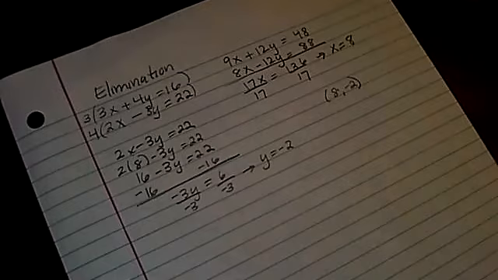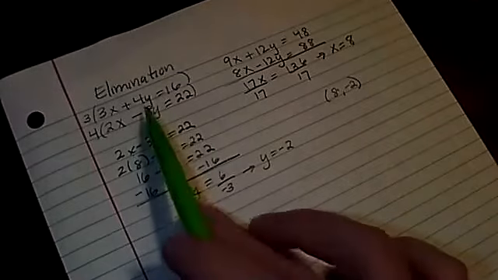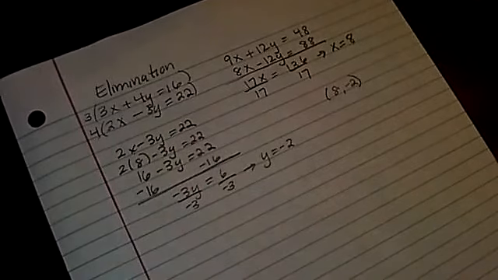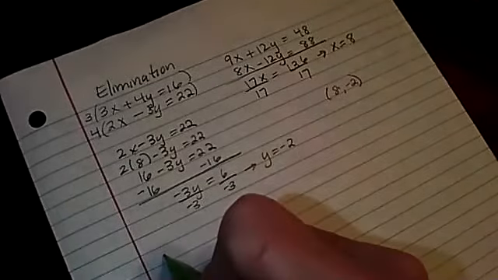I could use substitution on this. I would just have to solve one of these for x or y, which isn't very nice, right? Because they're going to be fractions. So that's why I don't want to have to do that. All right, so here's another elimination problem that was set up like this.